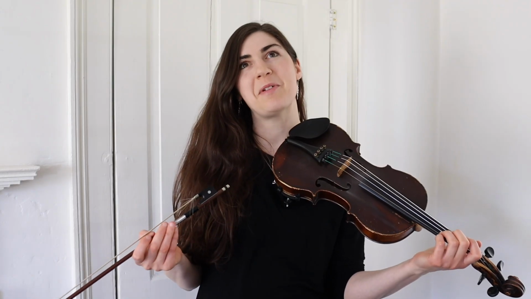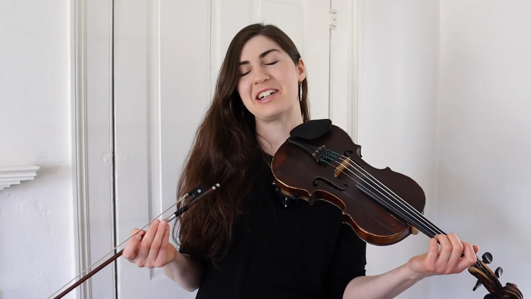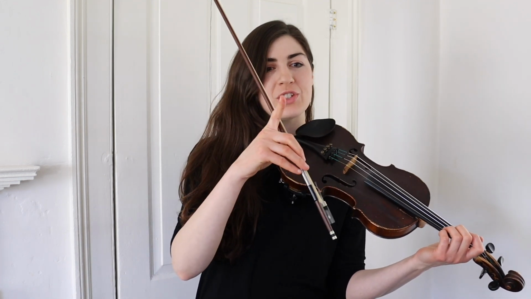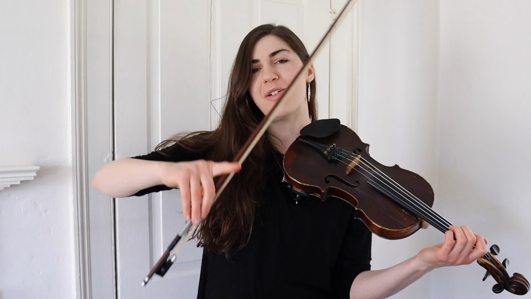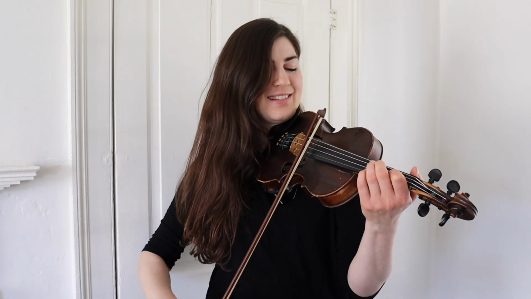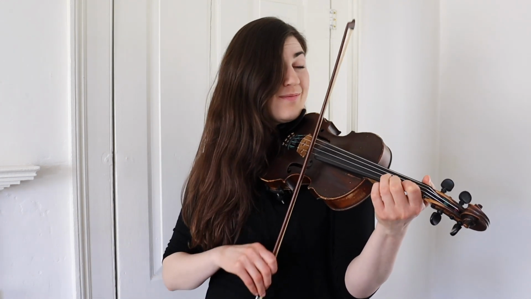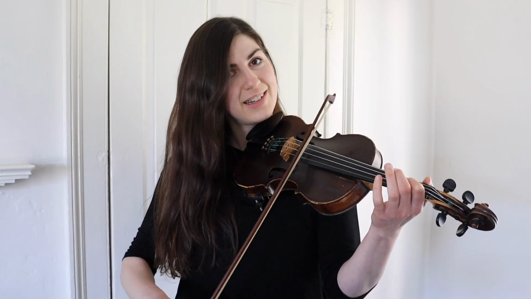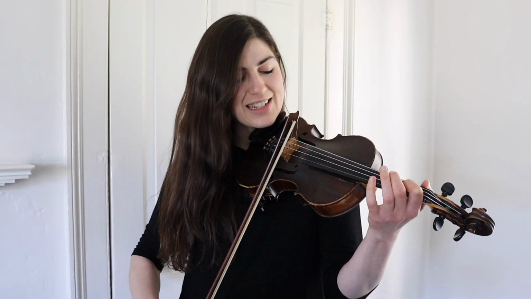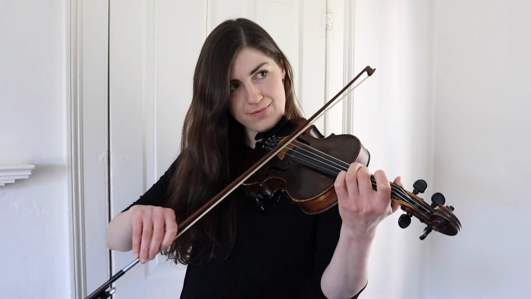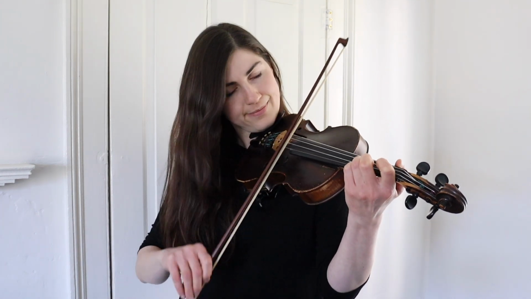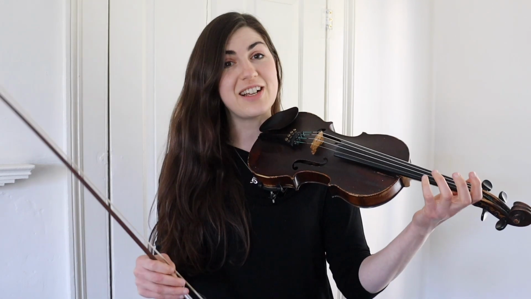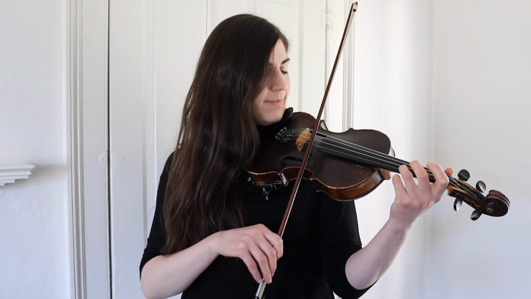Here's where you guys might get mad at me because it's a little over dramatic, but we're going to add some notes and we're going to sort of scoop the melody down and then go back up. It's going to go like this. So you're going to start with the last note of phrase 1, that first finger on the A string, and it's going to go like this. And that leads into phrase 2, which goes like this.